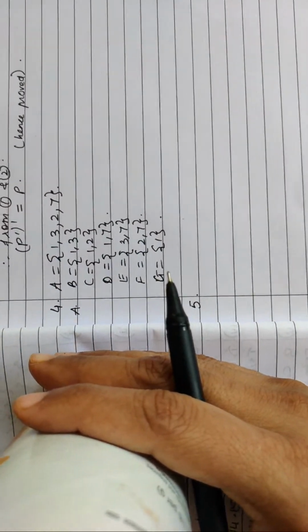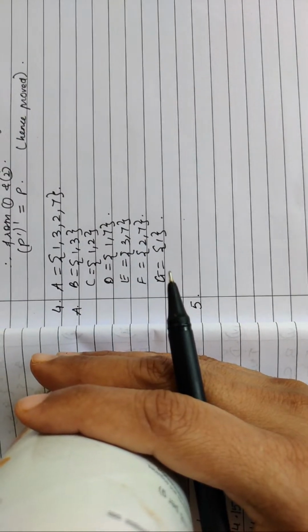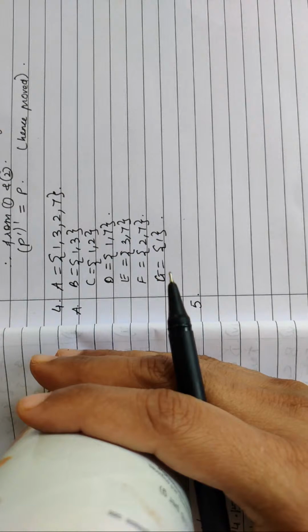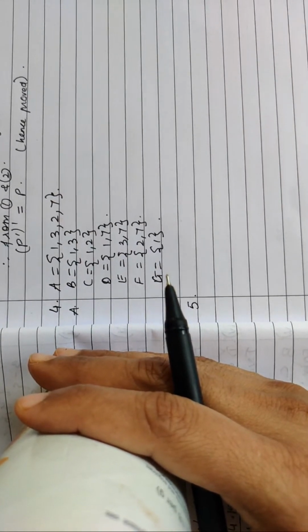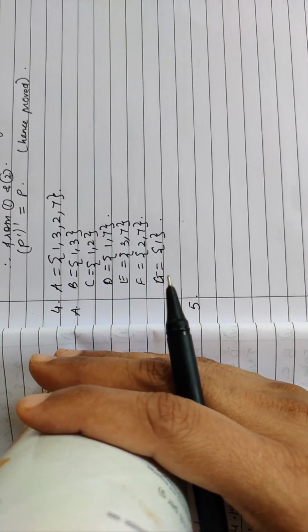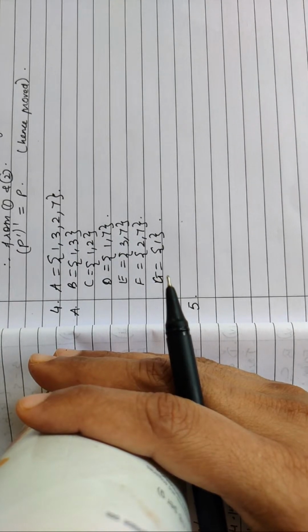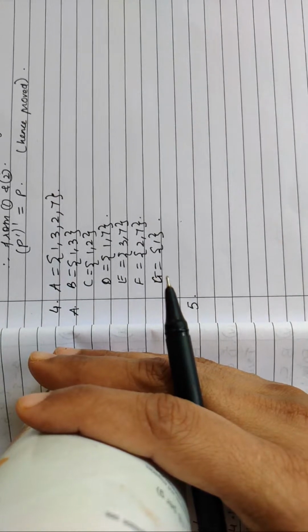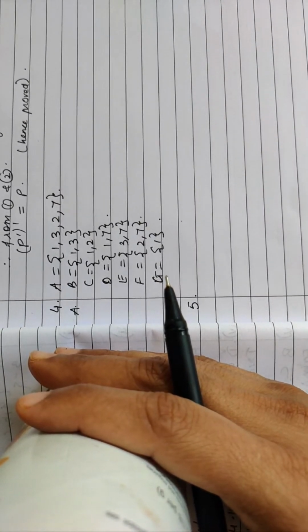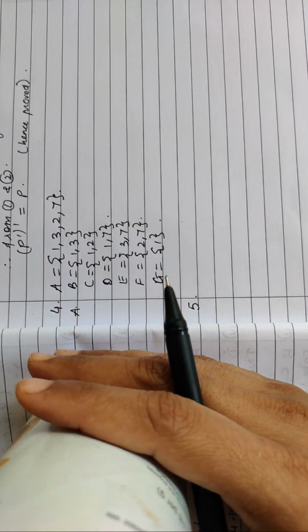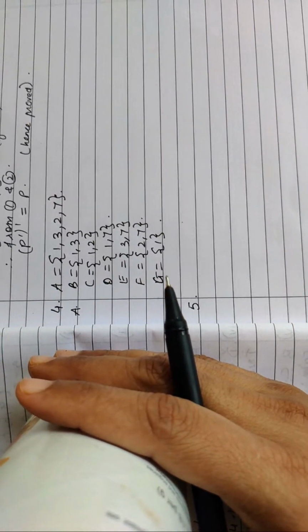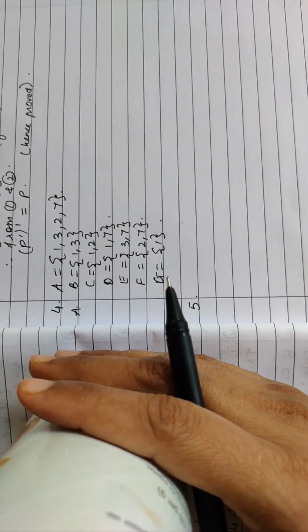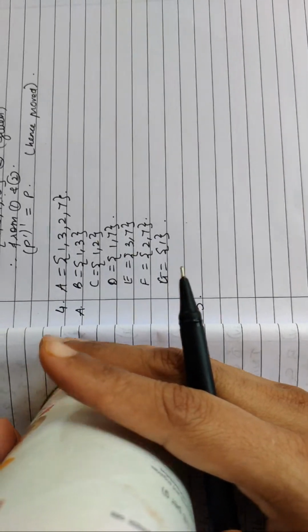Let me read the question first. P is a set of residents in Pune. M is the set of residents in Madhya Pradesh. I is the set of residents in Indore. B is a set of residents in India. H is the set of residents in Maharashtra.